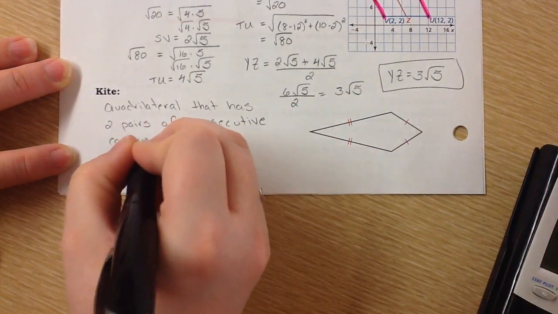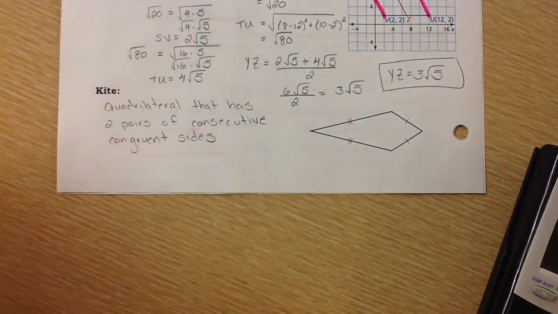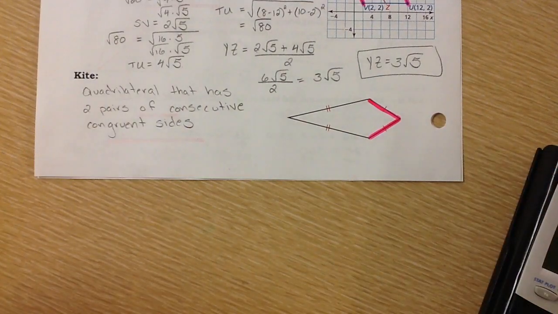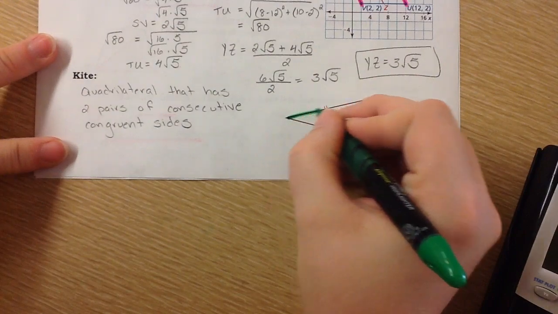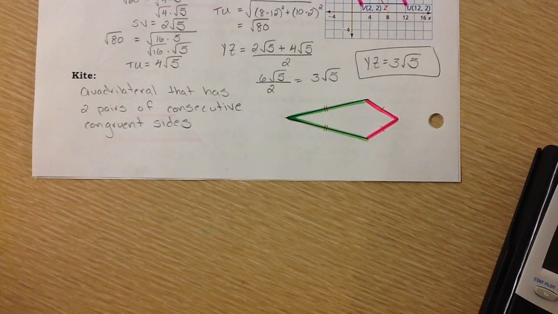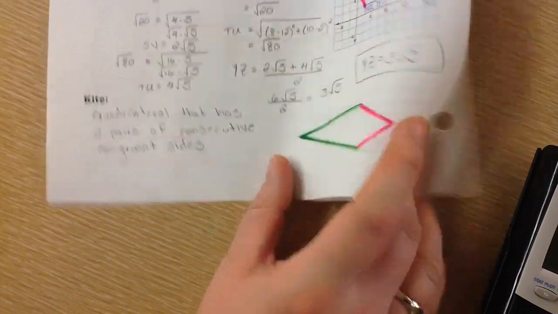Meaning the congruent sides aren't opposite each other, they're side by side. So here's one set of congruent sides. Again, do you notice here they're side by side? And then we have another set of congruent sides. That would be these ones over here. Again, they're side by side. So we have 2 sets of congruent sides, but they just happen to be connected instead of across from each other. And that makes a kite.